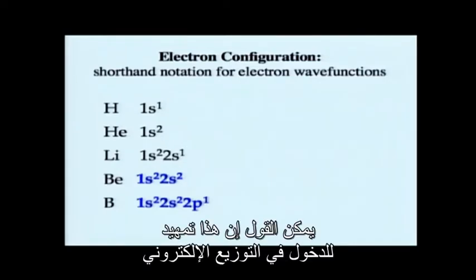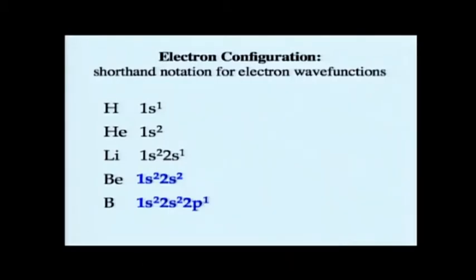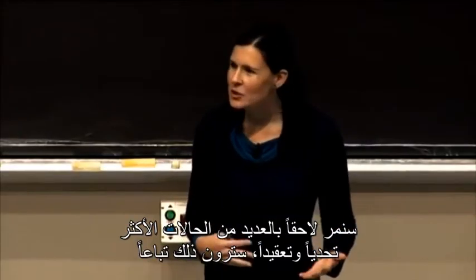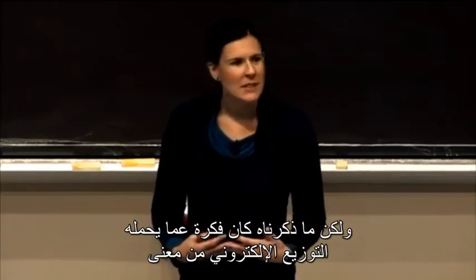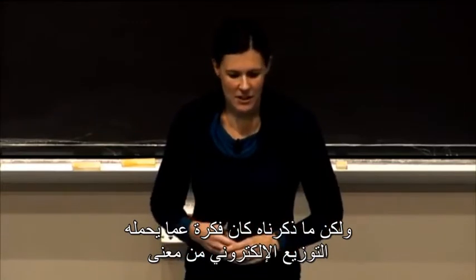So that's a little bit of an introduction into electron configuration. We'll get into some spots where it gets a little trickier, a little bit more complicated later in class. But that's an idea of what it actually means to talk about electron configuration.